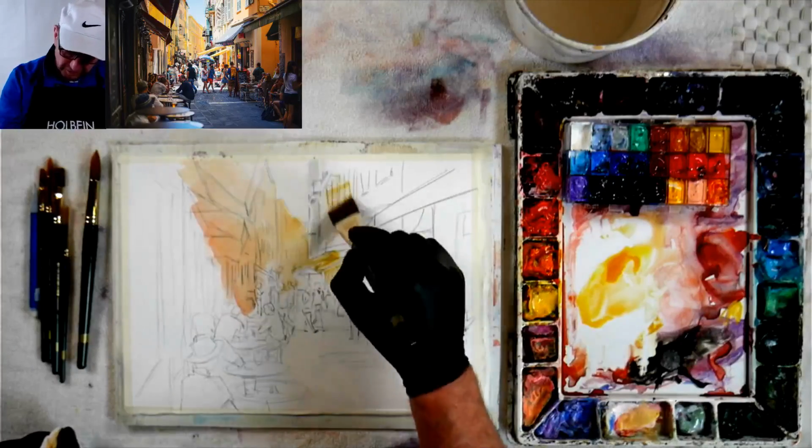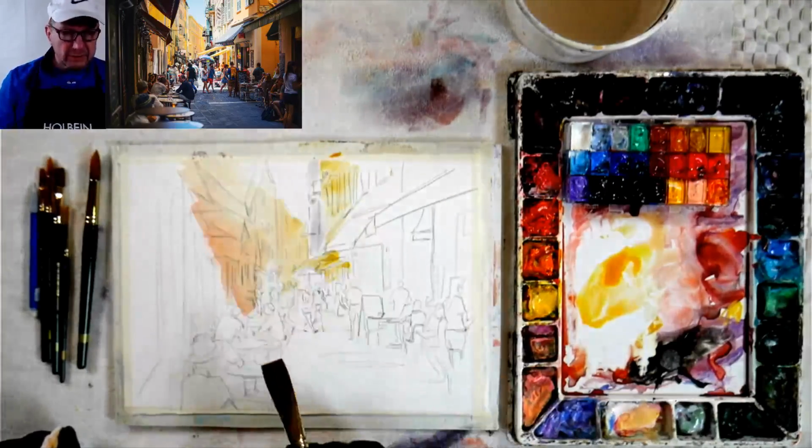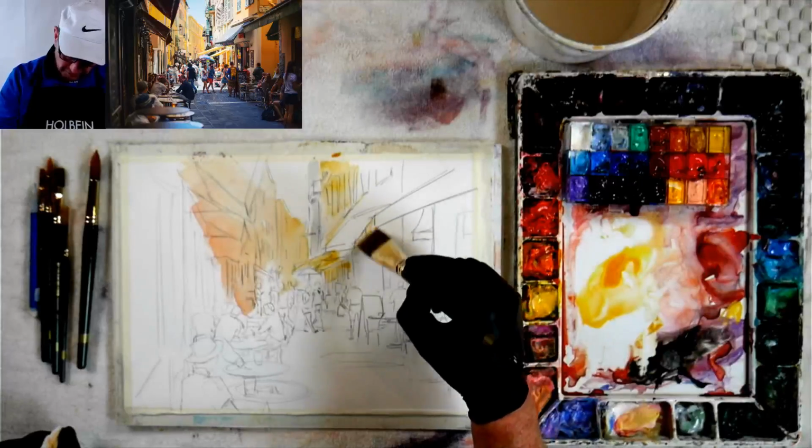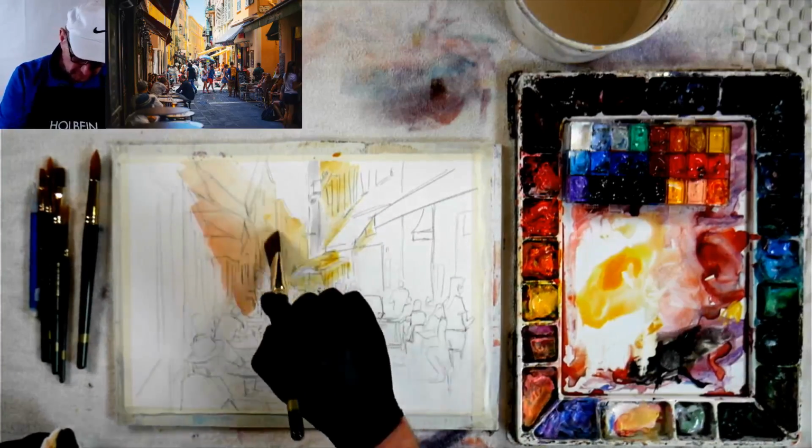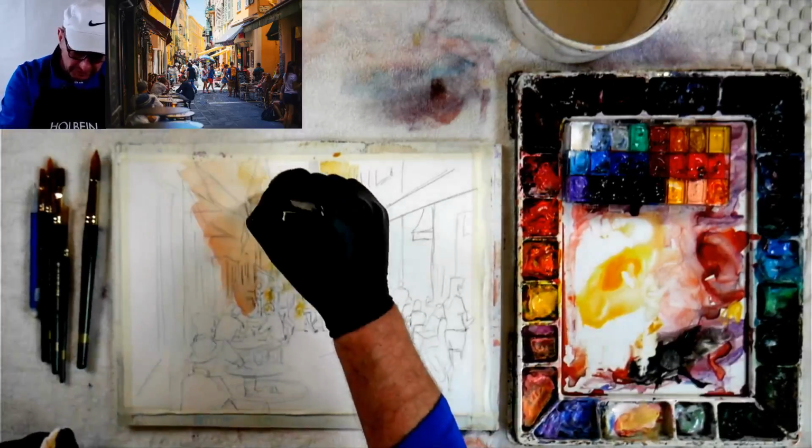So I'm going to put this all nice and warm colors. I will keep some white. Some of this is going to stay white back there. So again, this is my light colors. You always start out with your light colors.